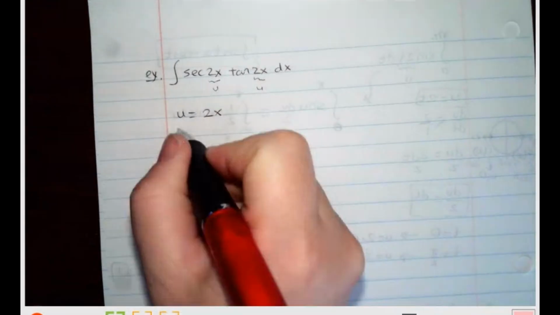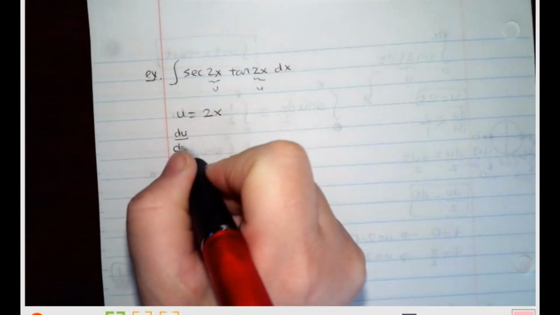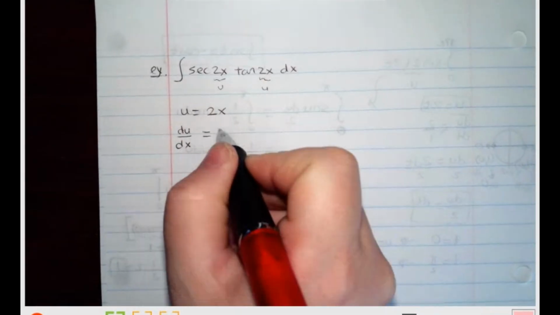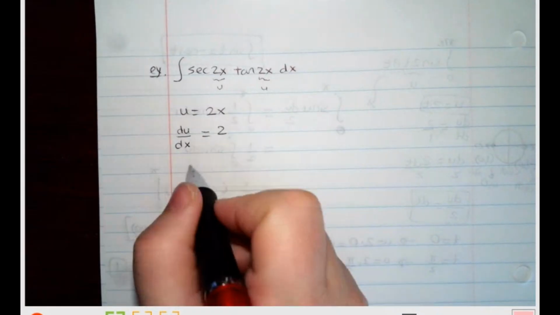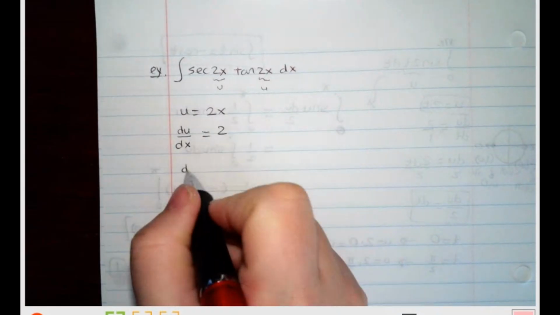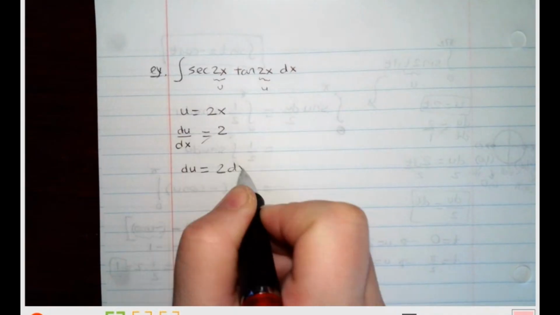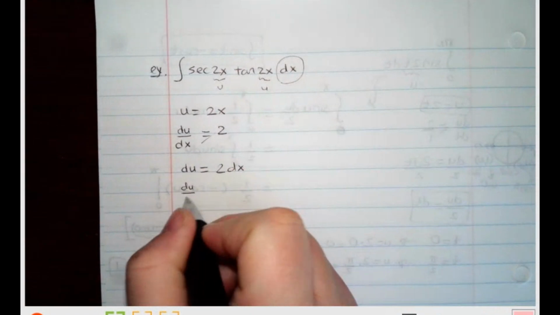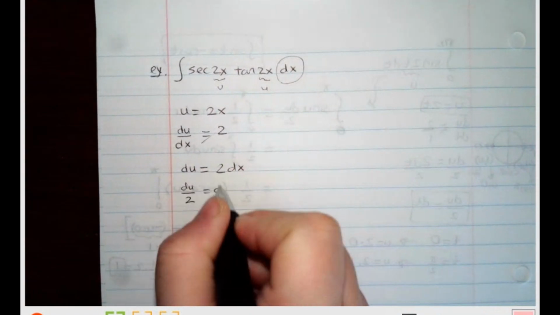Then we can say du over dx, its derivative would be 2. And du equals 2 times dx. Well, we should isolate dx because this is what we see in the expression. So we can say du over 2 equals dx. Just divide both sides by 2.